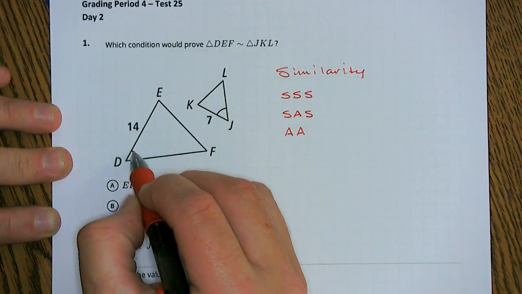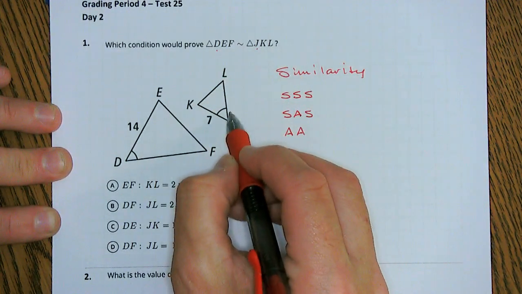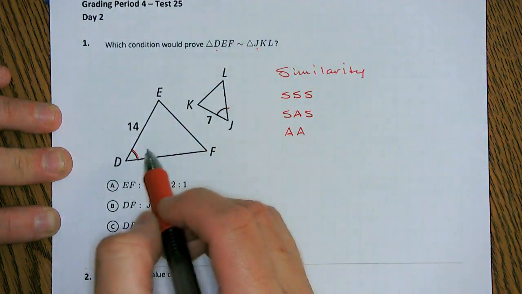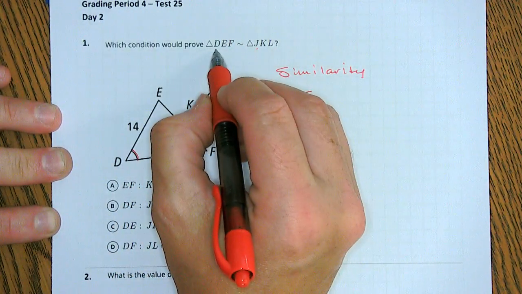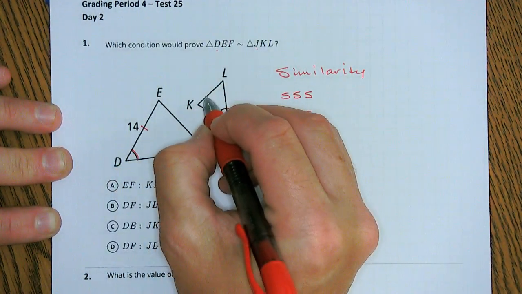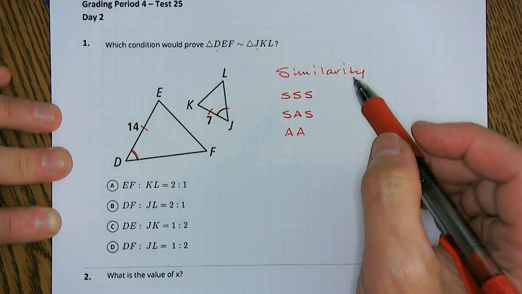Well, we have a couple of angles, D and J, and we can see that it's first letter. So those are definitely corresponding angles, D and J. And then we have side DE and side JK. DE first 2 letters, JK first 2 letters. So we know that these 2 sides are the congruent ones. Okay, so what do we have?